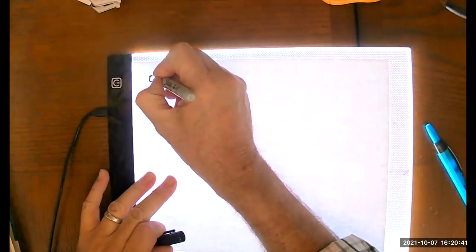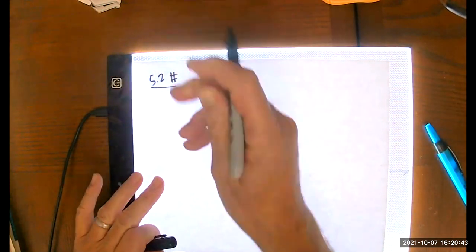So this is going to be 5.2, number... ooh, let's see what number. I was looking at one earlier. It seemed pretty tasty. Let me go find it. Come here. Where are we? Closer. I'm getting closer. Okay.